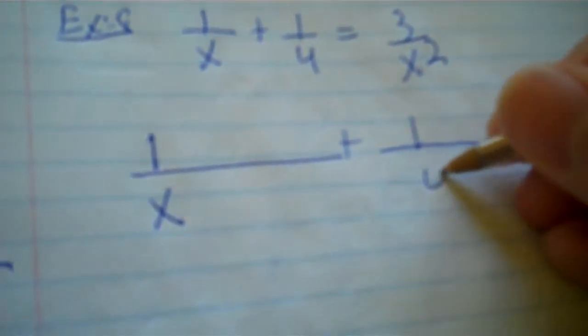So drop your tops, you won't need any parentheses. And your bottoms don't need any parentheses either. So you can just drop those. You don't have to worry about factoring the bottoms. So my common denominator, I have what's called outside x, meaning it's not in parentheses. I have outside 4.